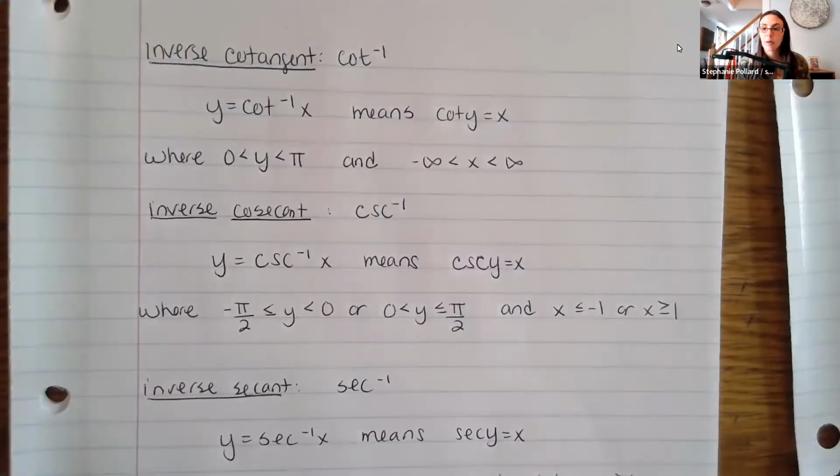Next, let's look at the other inverse functions. So you have inverse cotangent, inverse cosecant, and inverse secant. And they work very similar. So I'll let you look at the graphs on your own, and you'll see that each of them does initially fail the horizontal line test. So we always restrict the domains. And again, you just want to be careful with how each of them are restricted.